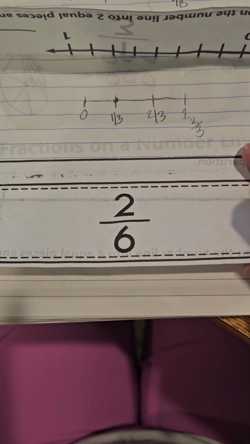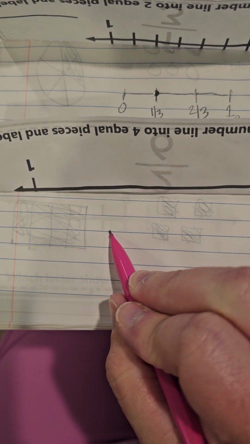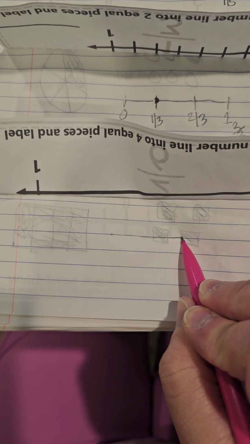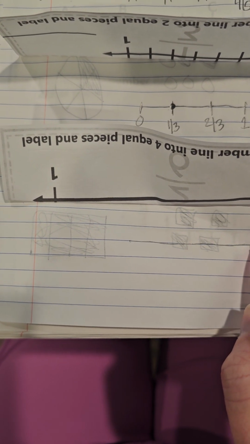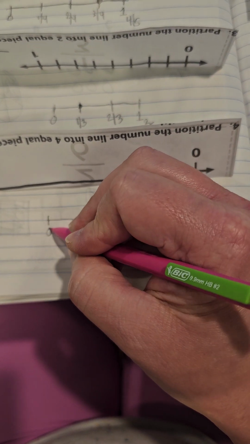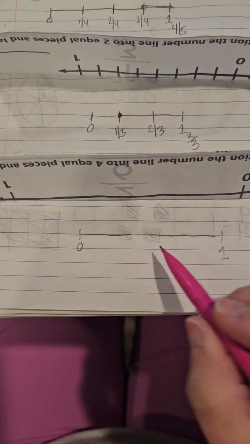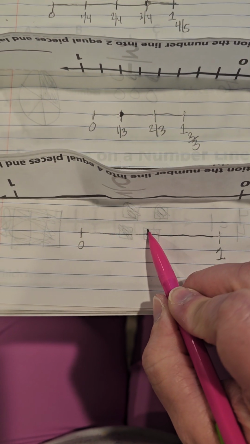Next one is 2/6. Draw your line, make it straight. You have lines on your notebook, so that helps. My number lines tend to get longer if the pieces get more. So 0, 1, and there's 6. So do half.